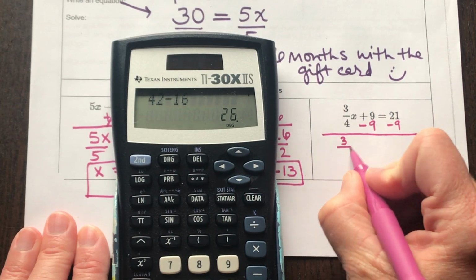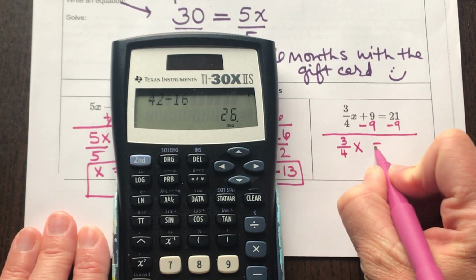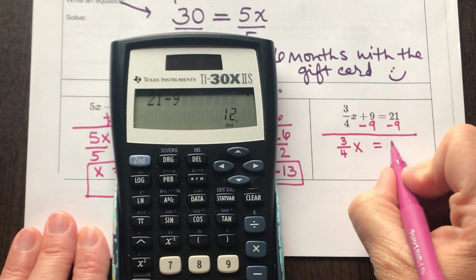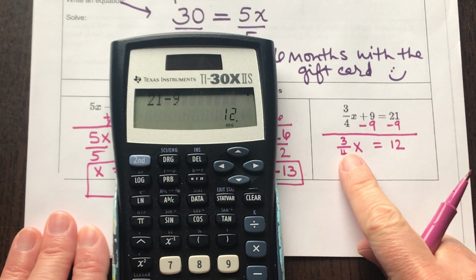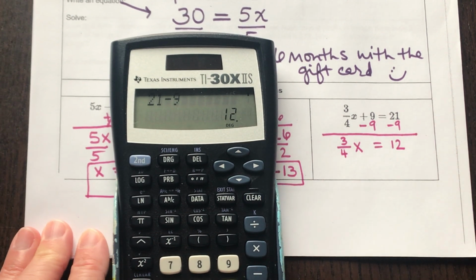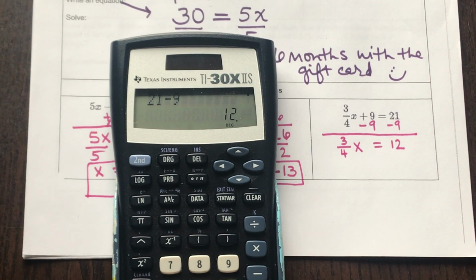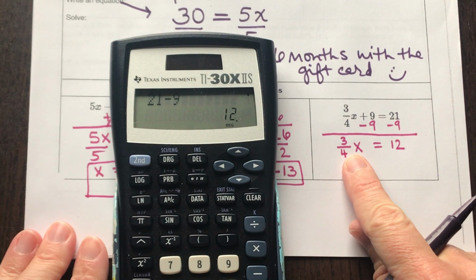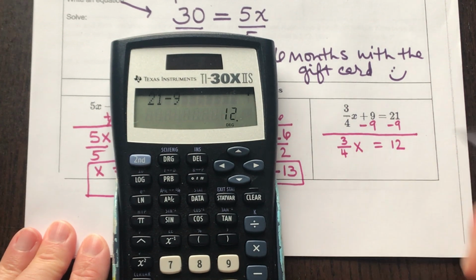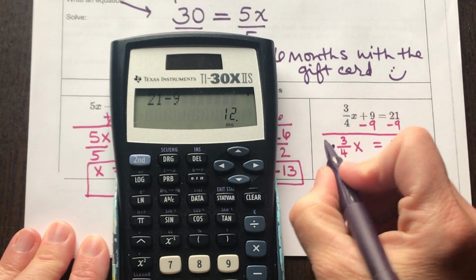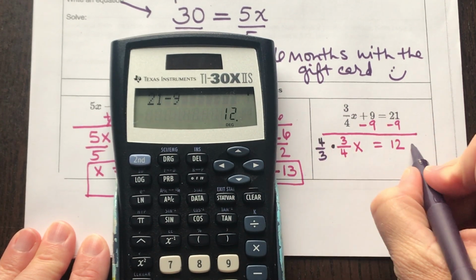Now I will have 3/4 x equal to 12. Now when I have a coefficient that is a fraction, what you want to do is multiply by the reciprocal of that fraction, meaning the fraction upside down. So I'm going to multiply both sides of the equal sign by 4/3.